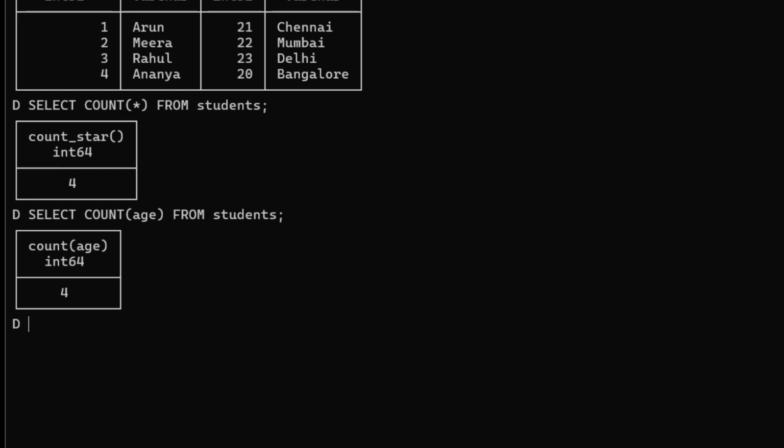Okay, so this counts only rows where age is not null. Count column name ignores null values. When we use star, it counts all the values, but when we specifically call a column, it ignores none. Okay, so it's an important concept for beginners, that's why I repeat it again.